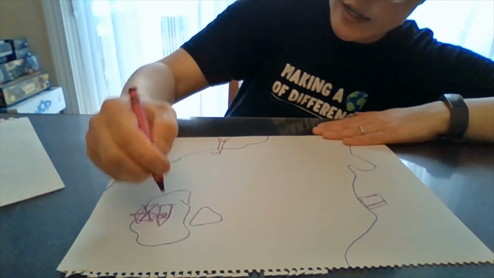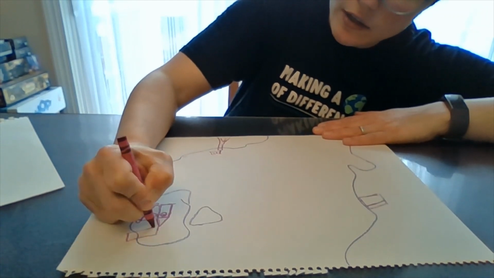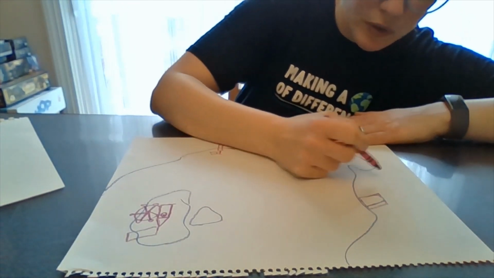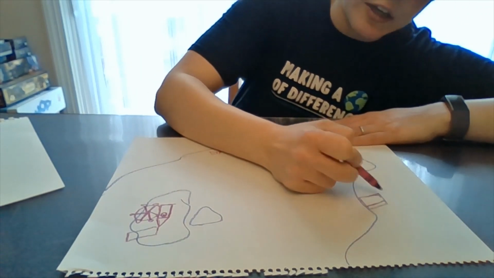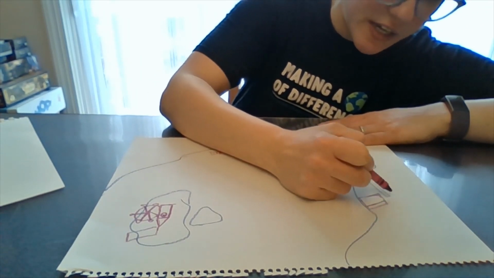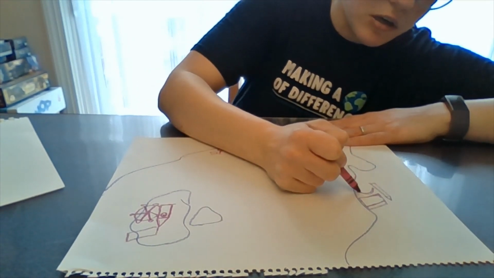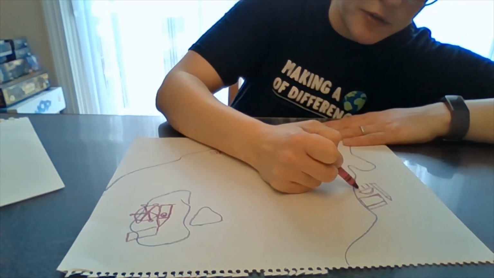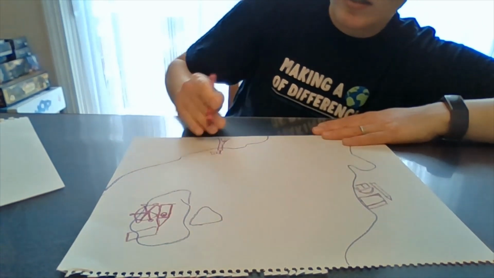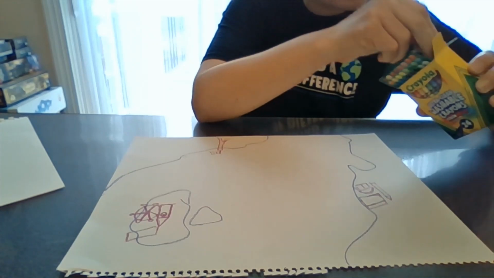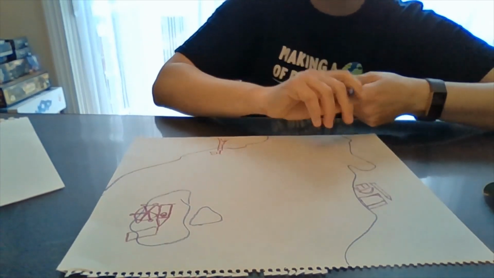And I could color that in. I'd also put the English flag up here and color it in. And maybe I show that I'm near Washington, D.C. with the D.C. monument and a couple of other things. And then we flew in an airplane to get there.